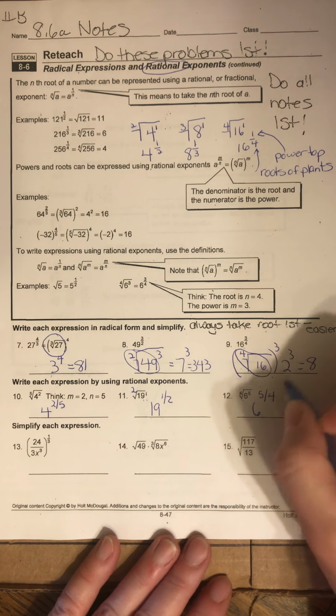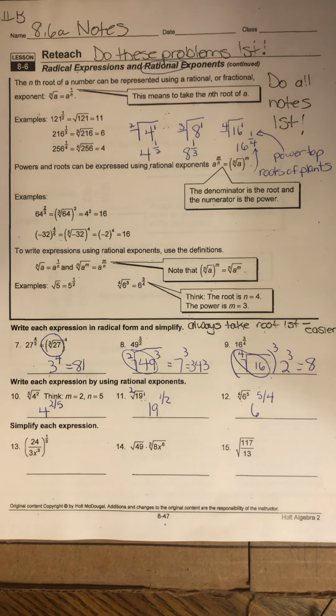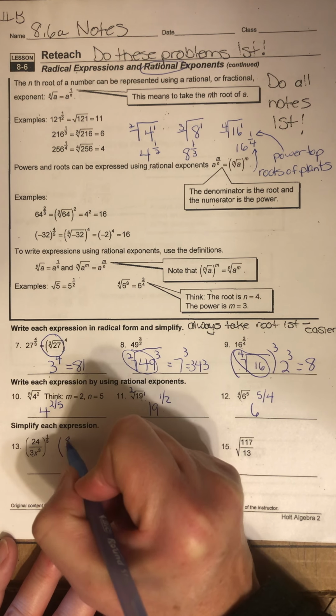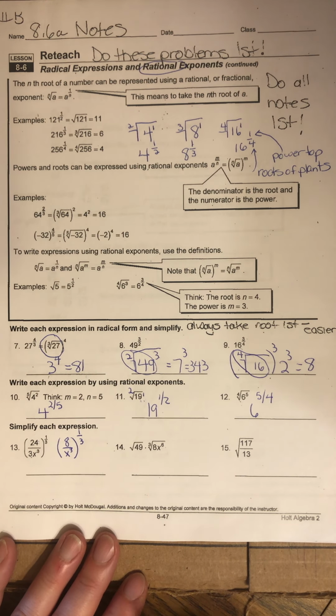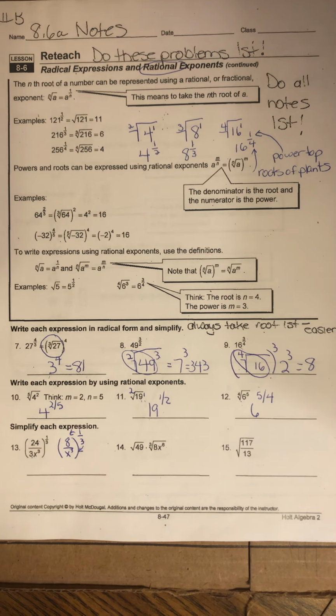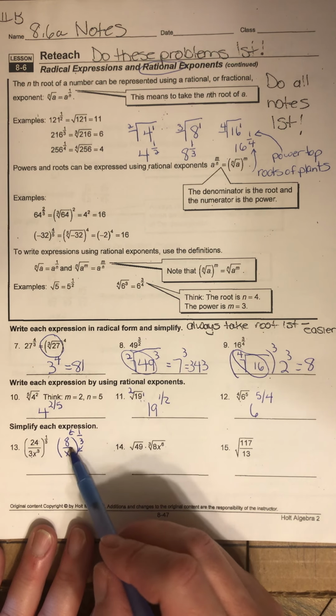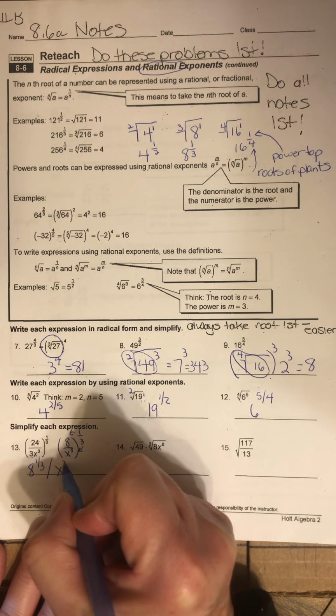Now notice down here for the next problems, they actually want us to do some work. It says simplify each expression. Let's see if we can actually do some math, some simplifying on the inside of this fraction. Notice 24 divided by 3, I can do, right? That's an 8. So that is 8 over x cubed to the 1/3. Okay, now you can split up when you have a power and a root or an exponent for numerator and denominator. We can do those separately. That is 8 to the 1/3 divided by x cubed to the 1/3.